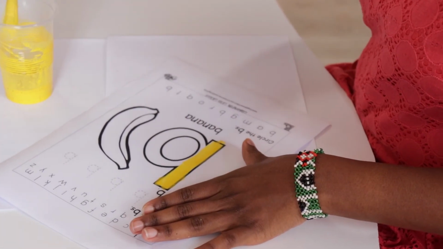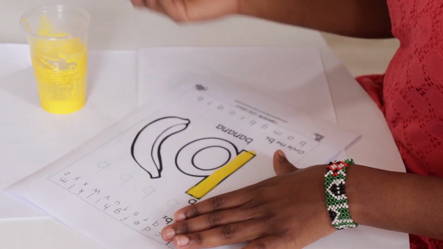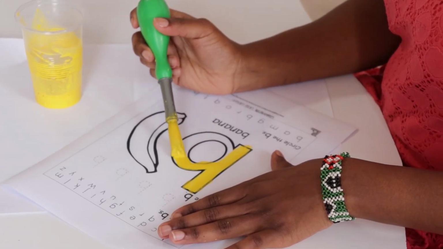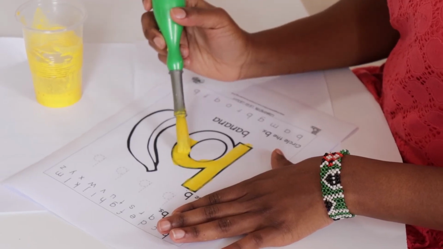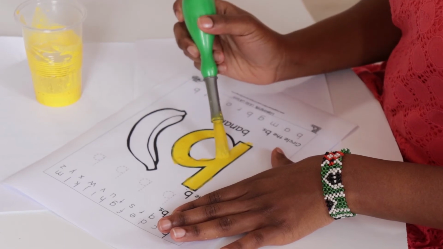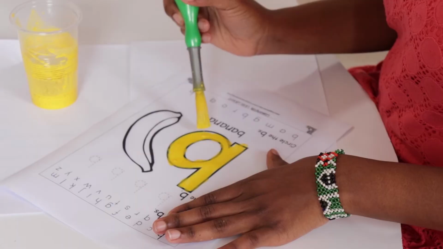For banana, let's try and sing our song. B, b, b. Bring your bat and bring your ball. B, b. Bring your bat and bring your ball to the park to play. Let's try it again. Bring your bat and bring your ball. B, b. Bring your bat and bring your ball to the park to play.